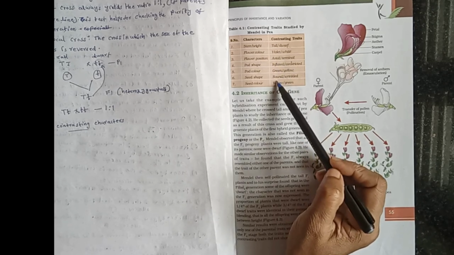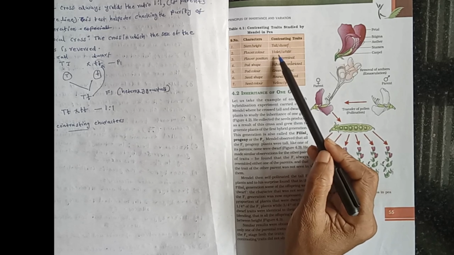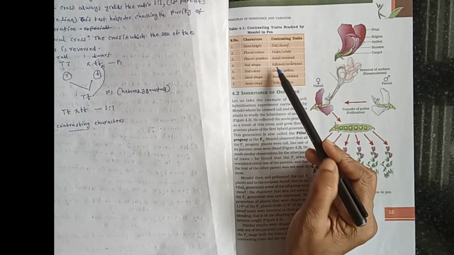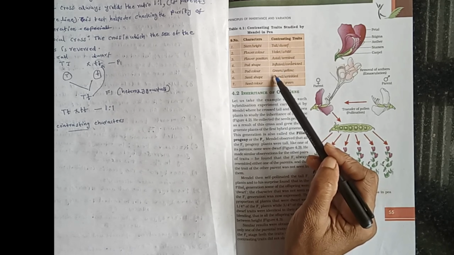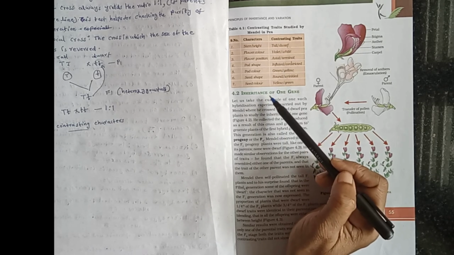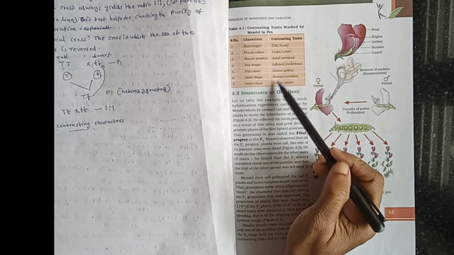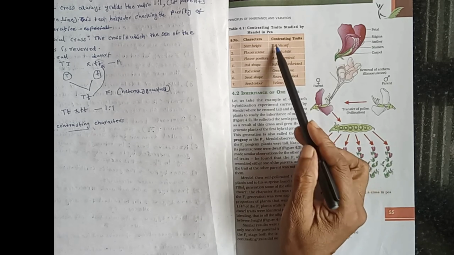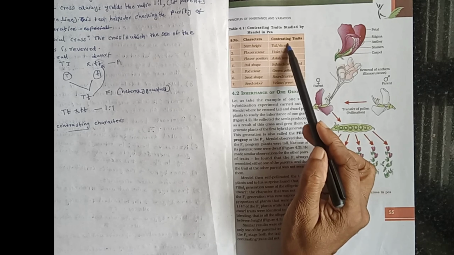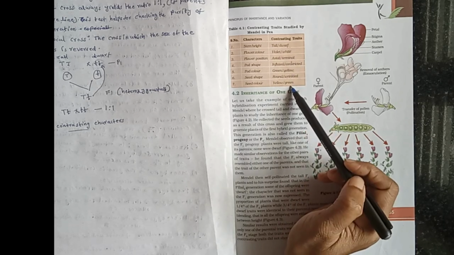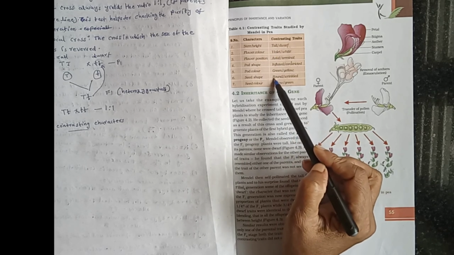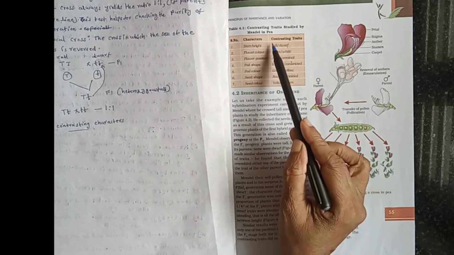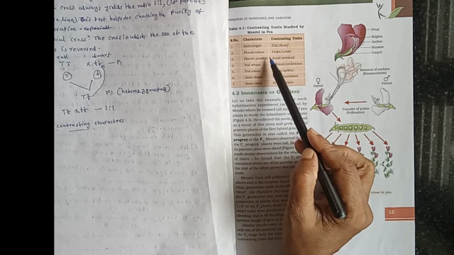These are the dominant characters: tall, violet, axillary flower position, inflated pod shape, green pod color, round seed shape, and yellow seed color are the dominant characters. These are the recessive characters. We use the first letter of the dominant character for the test.